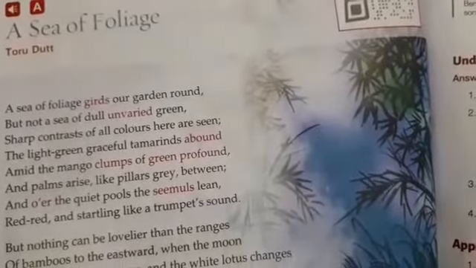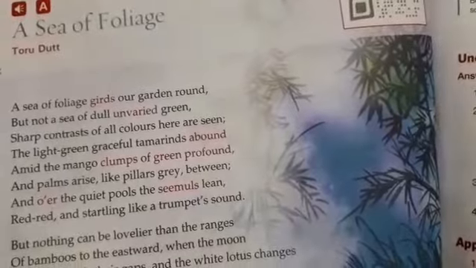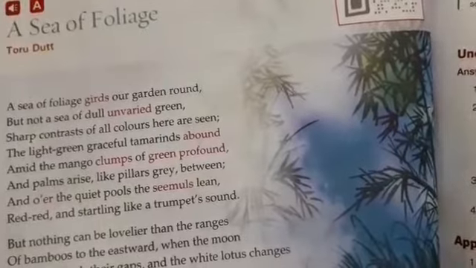So children, these were the question answers of the sonnet A Sea of Foliage written by Toru Dutt.